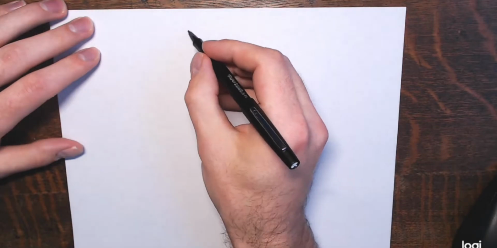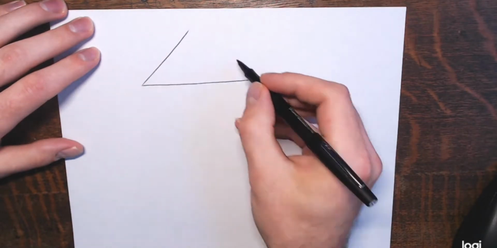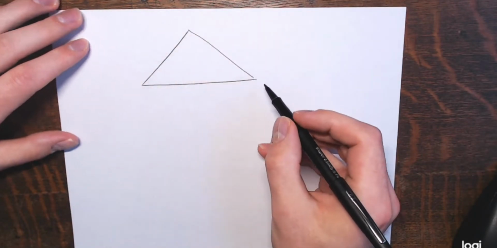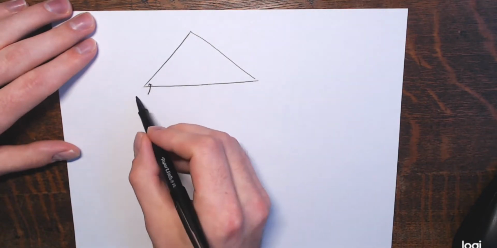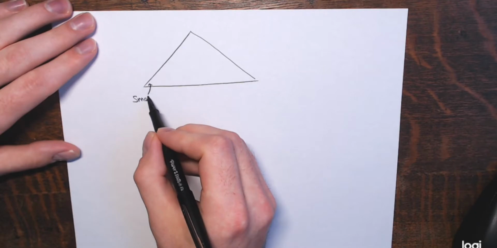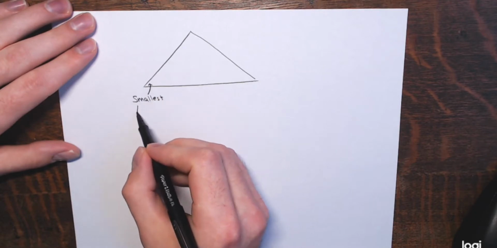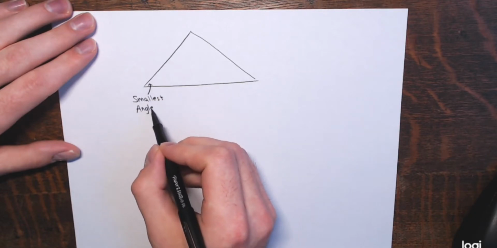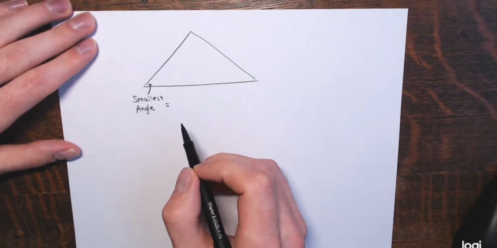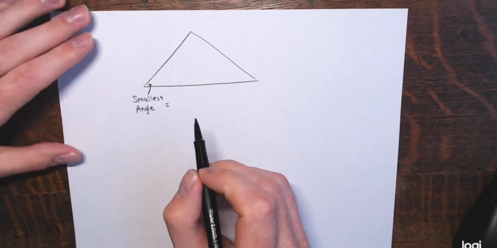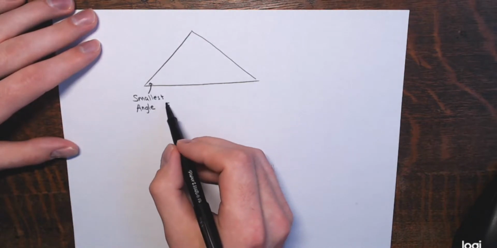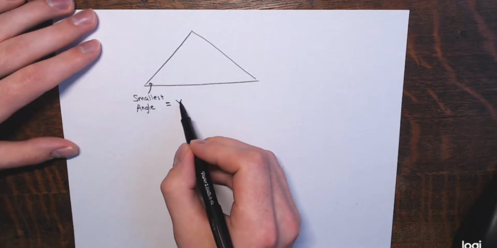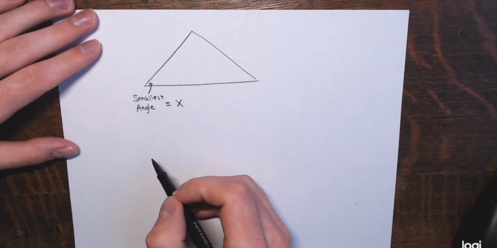So again, we have a triangle. Now, you don't have to draw a picture of a triangle every time. So let's say this is the smallest angle here. Just call one of these the smallest angle. And you may have noticed, they describe the other two angles in terms of the smallest angle. So I'm going to call the smallest angle x degrees.